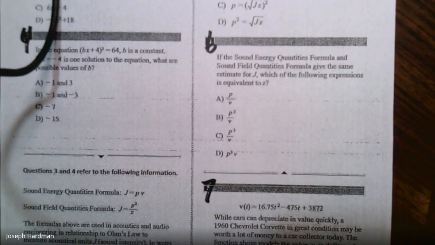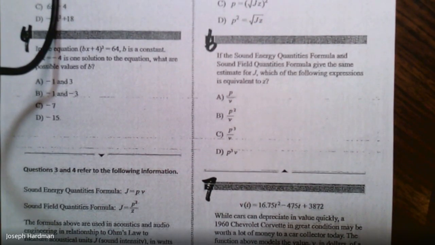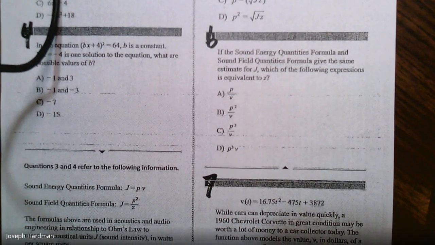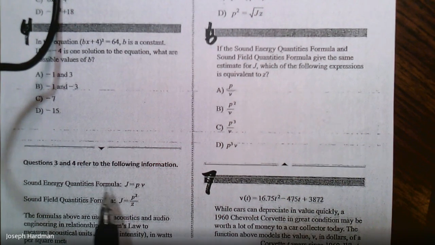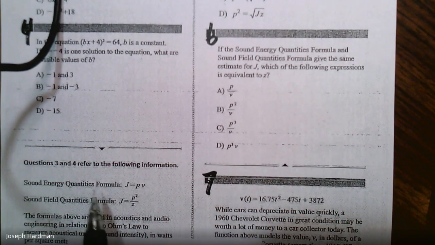I want to do a couple of problems just to help on the SAT. We're going to start right down here. For questions 3 and 4, I'm going to show you in a minute. These are our two formulas.